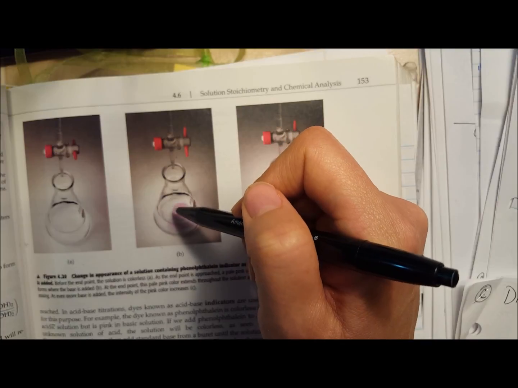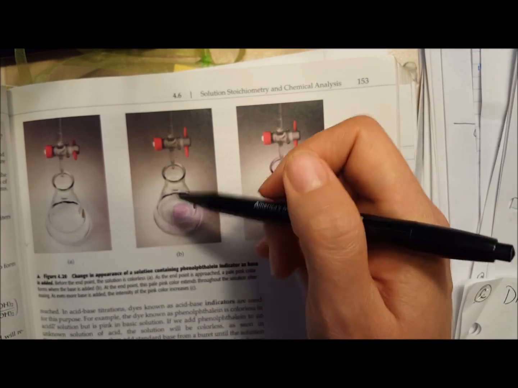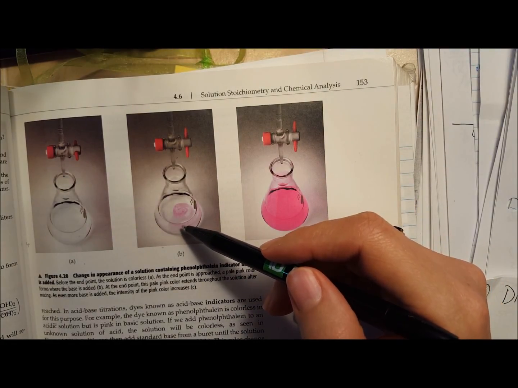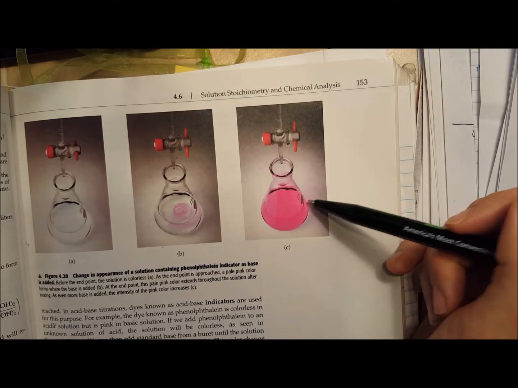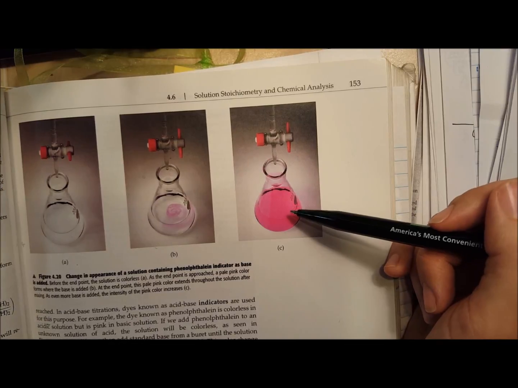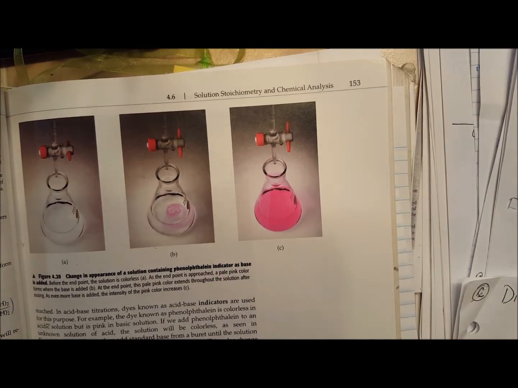The end point will approach and you will start to see a pale pink color form when the base is added, because phenolphthalein is an indicator that in the presence of a base turns pink. Once you begin to see the pale pink color form, this notifies us that the end point has been reached, and the pink becomes even more brilliant as you add more base to the solution.